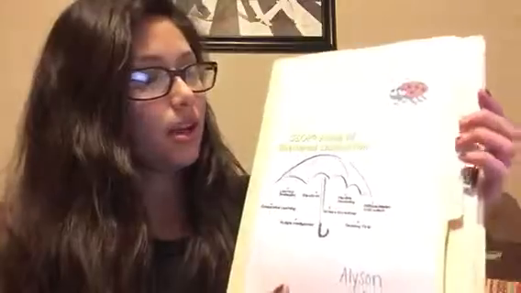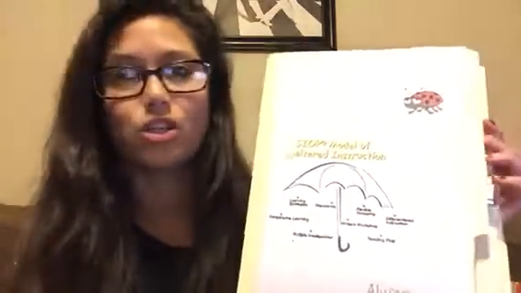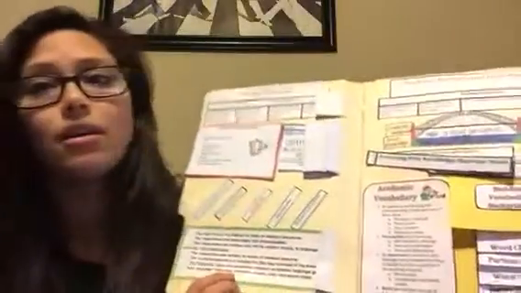My name is Allison Giacalone, and I will be introducing the SIOP model of sheltered instruction. Starting with page 1, lesson preparation.